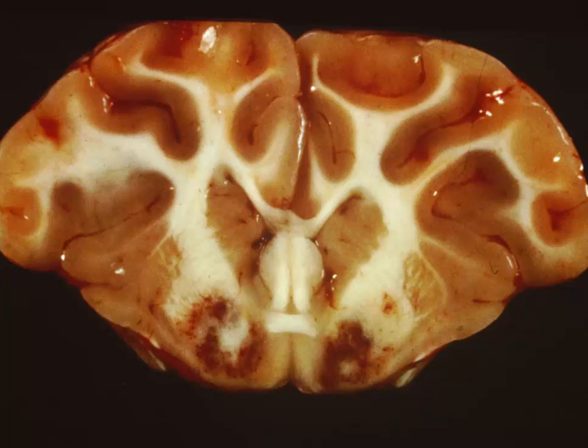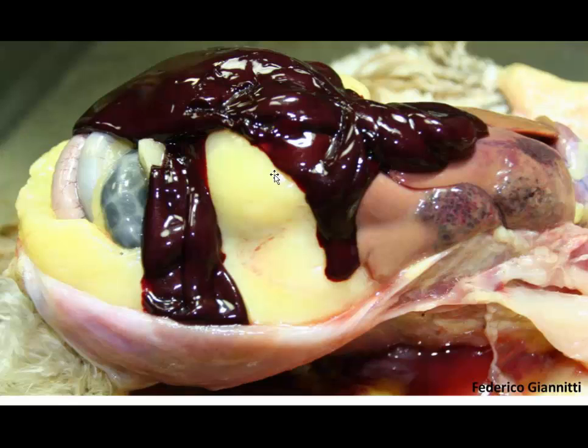Slide number 7 is one of my favorite all-time pictures because it reminds me of going to the ice cream parlor. It's a great picture by Dr. Federico Giannini when he was at the California Health and Food Safety Lab. And this is tissue from a chicken. I would like for you to give me a morphologic diagnosis.